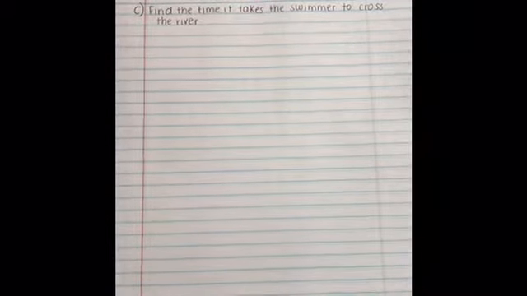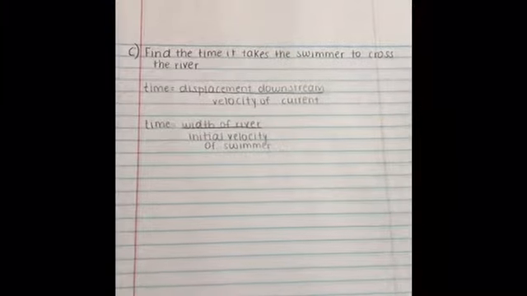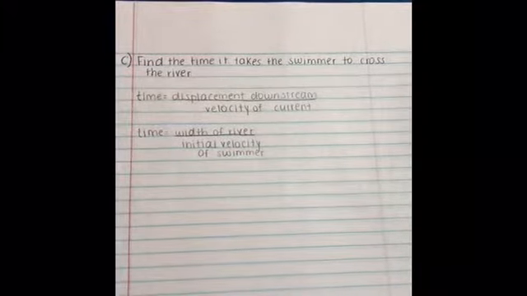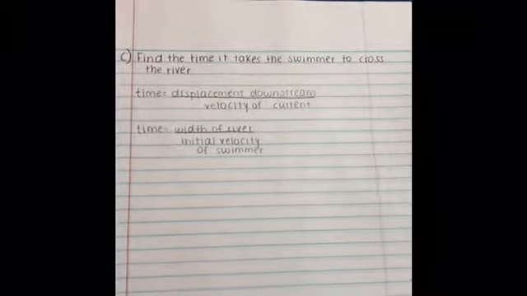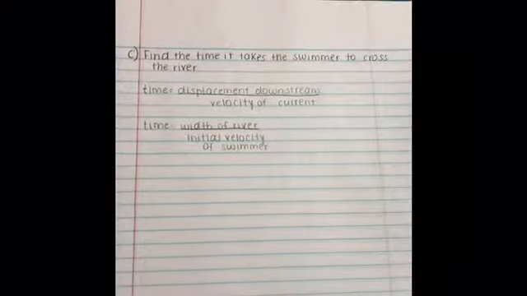For C, we have to find the time it takes the swimmer to cross the river. Time is the ratio of displacement to velocity. The displacement and velocity you pick for the ratio need to have the same direction. The two ratios to pick from are the ratio of displacement downstream to the velocity of the current, or the ratio of the width of the river to the initial velocity of the swimmer.